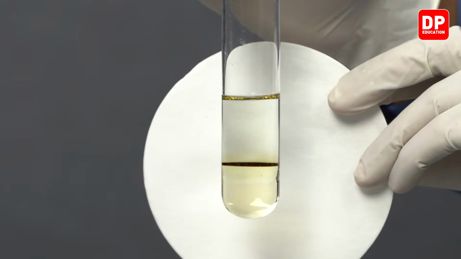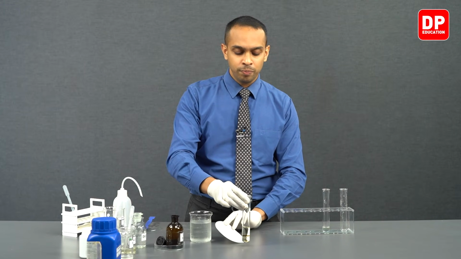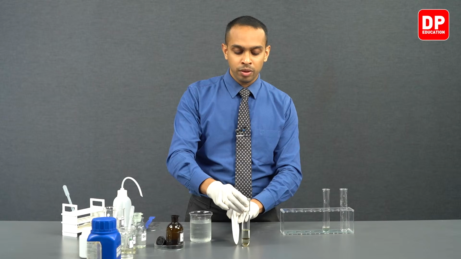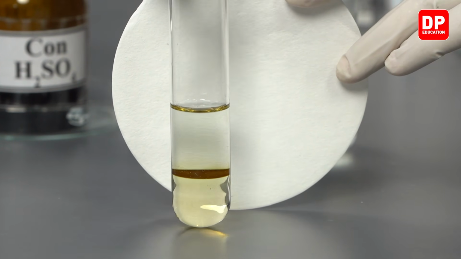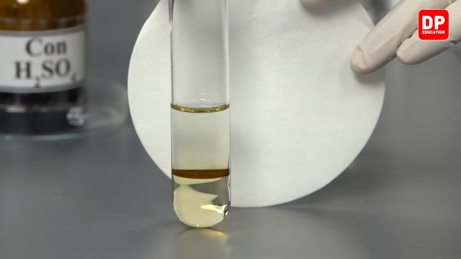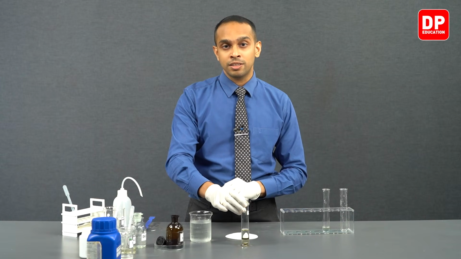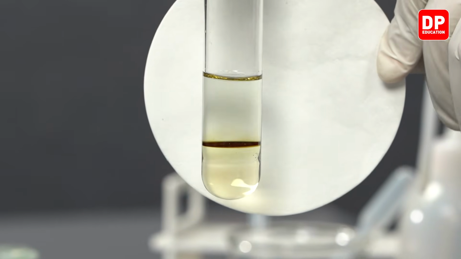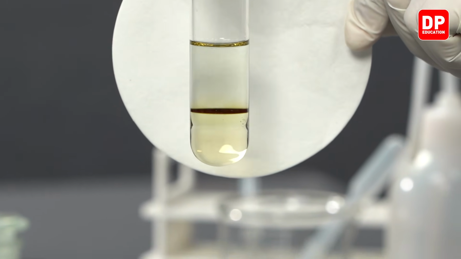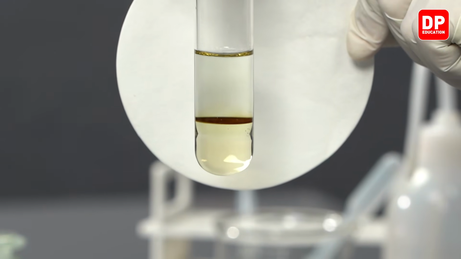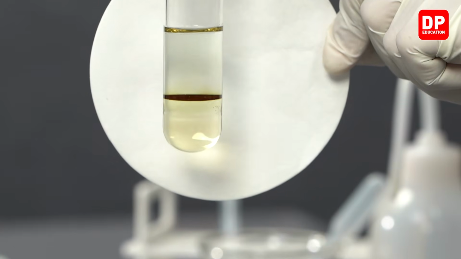So we can very clearly observe this brown ring over here. If I keep it down on the table, you can see how at the interface we have formed a brown color ring. So this is referred to as the brown ring test for nitrate ions. This is a very specific test that can be done to observe the presence of nitrate ions with the use of Fe2+ aqueous ion solutions and concentrated sulfuric acid.